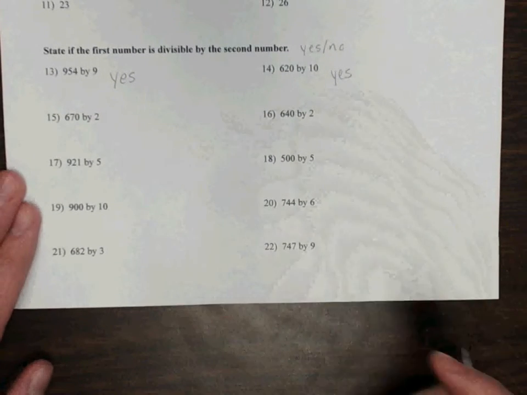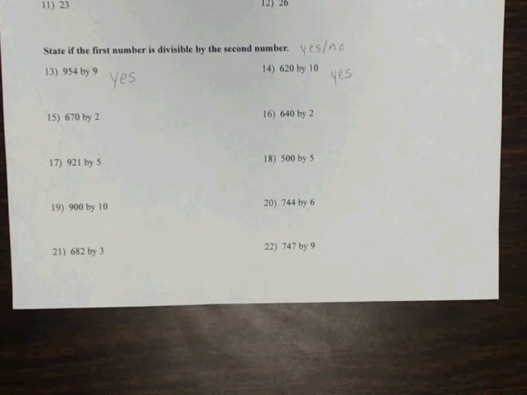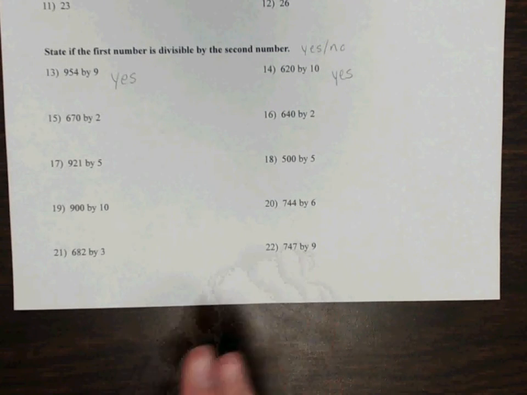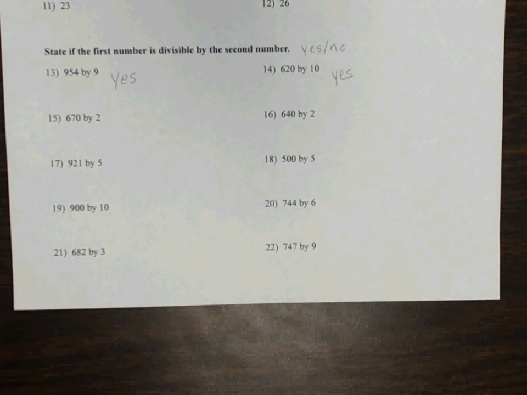So there are a few more here. These should be pretty quick. You're using those divisibility rules. Okay, that's it. You're finishing this page, and if you didn't finish the one from yesterday, you've got that one to work on too.